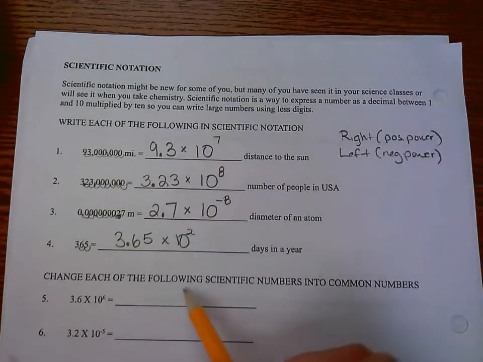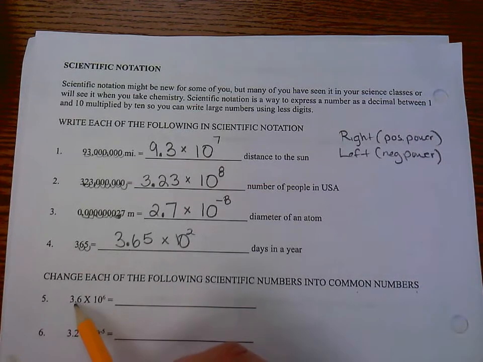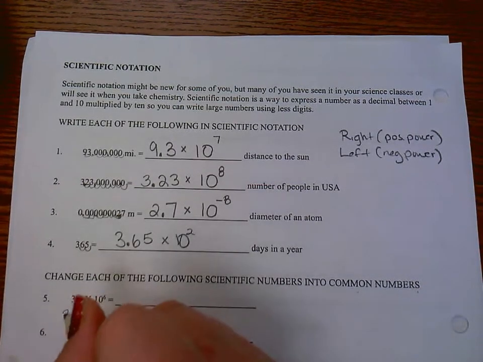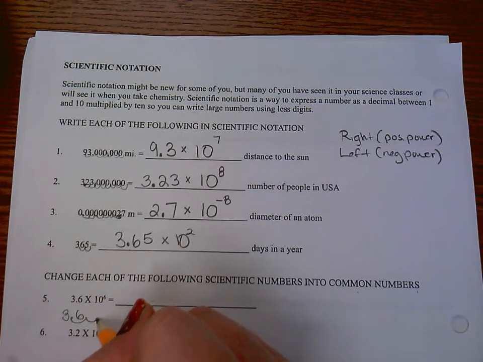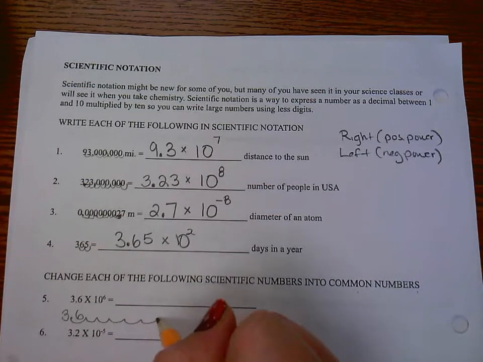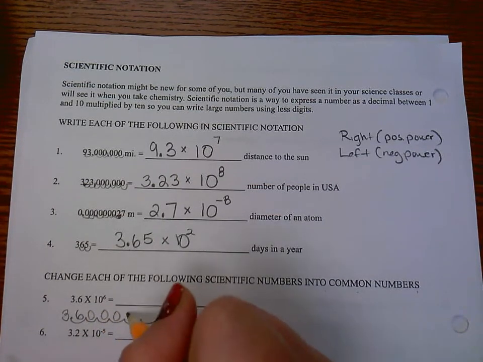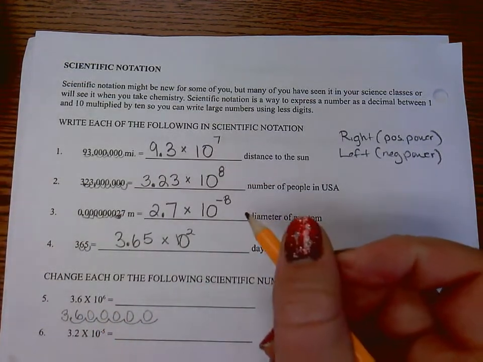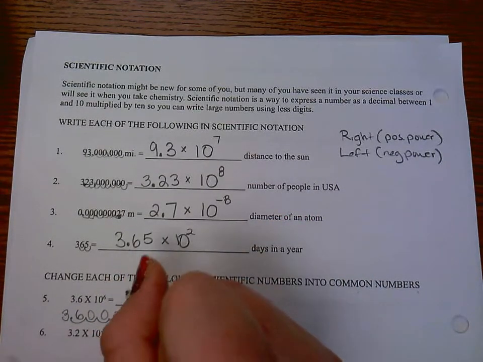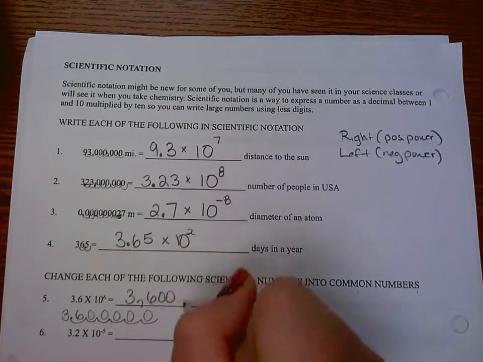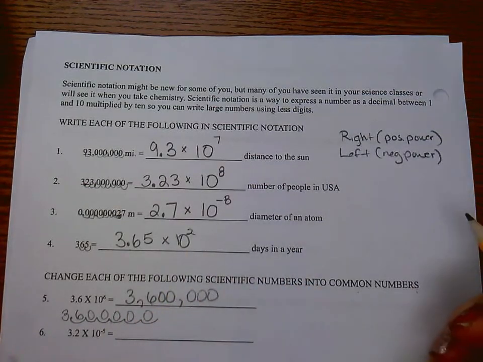Change each of the following scientific numbers now into common numbers. So 3.6 times 10 to the 6th says to slide that decimal 6 places to the right. 1, 2, 3, 4, 5, 6. That will tell you how many zeros to put. So you'd need 5 additional zeros. So this would be what? 3,600,000 is 3.6 times 10 to the 6th.